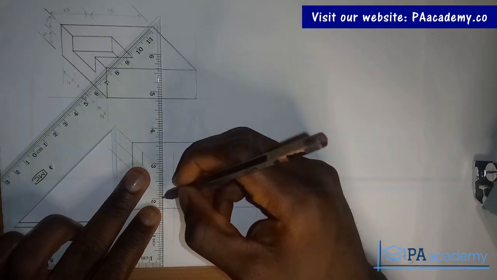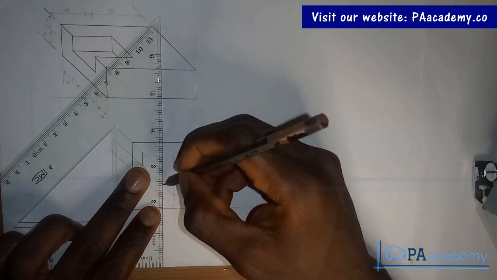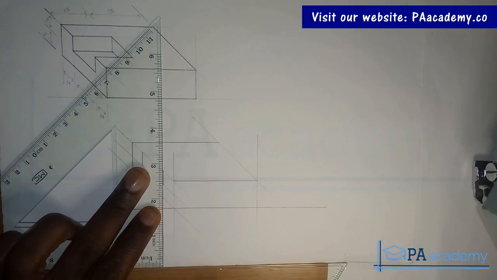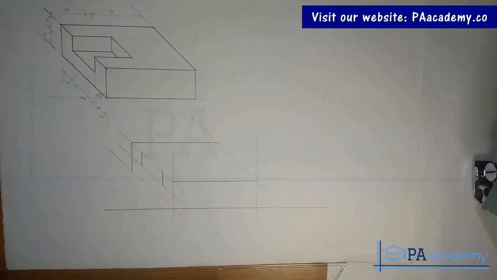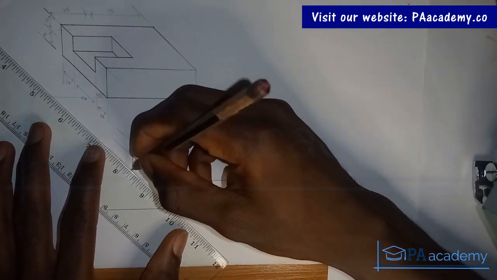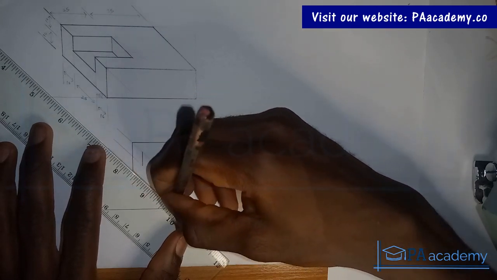Since I'm using the set square, so from here straight up. Alright, so let me use the ruler to bring out some of the main drawing itself. So let me just make it bold.